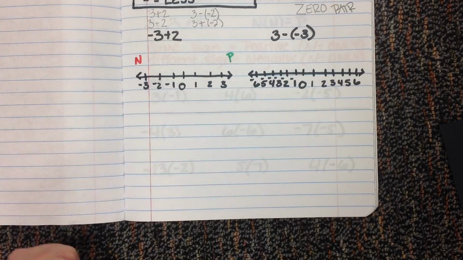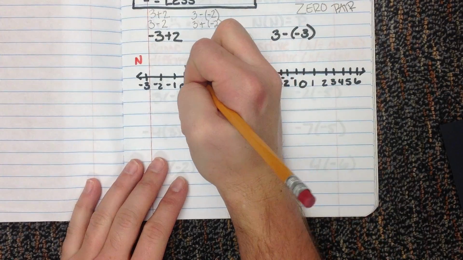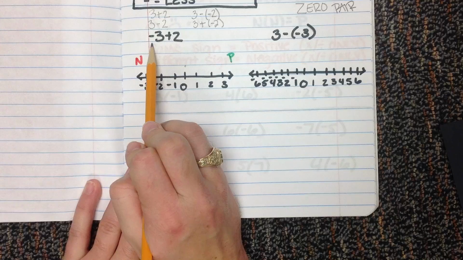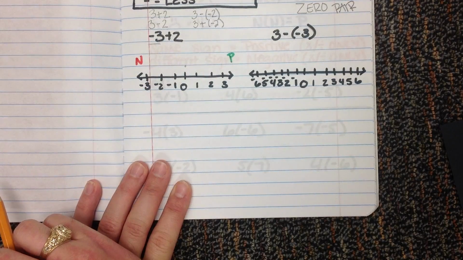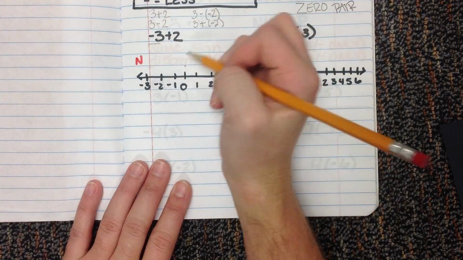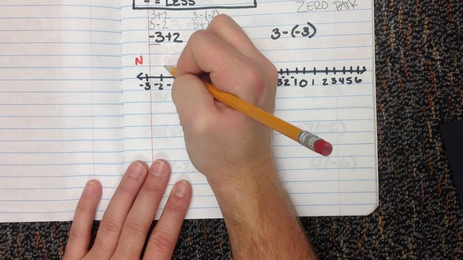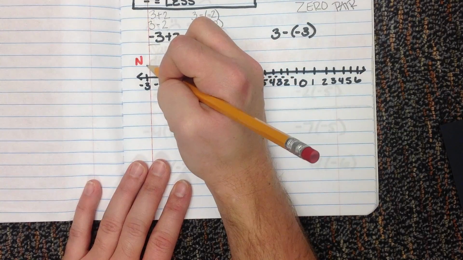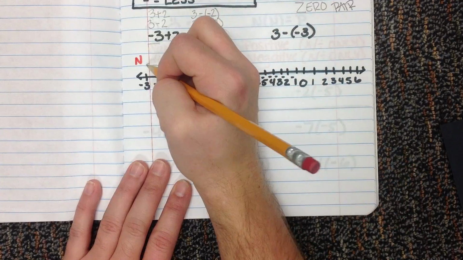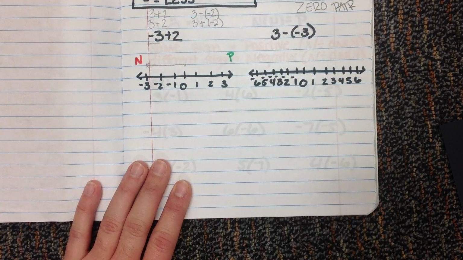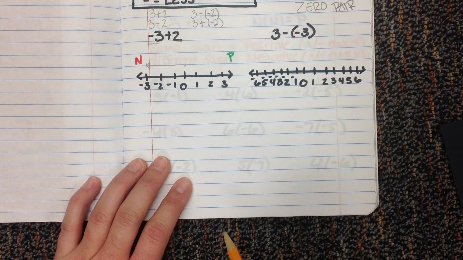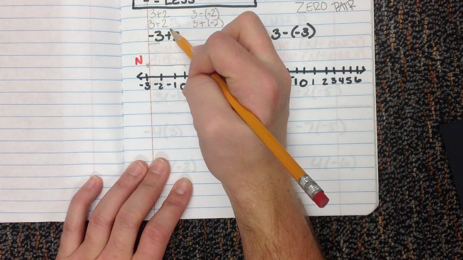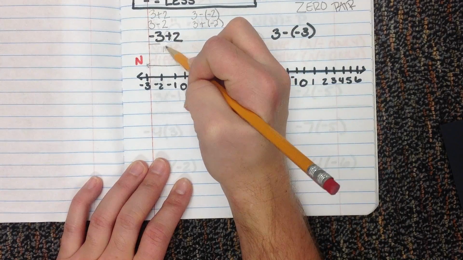Every number line starts at 0. So I'm going to start it right here at 0. And the first number is where I'm going to go to first. So the first place I'm going to go to is -3. Sometimes you'll see arrows, sometimes you'll see a flat line, it doesn't really matter, but you need to stop at that -3.